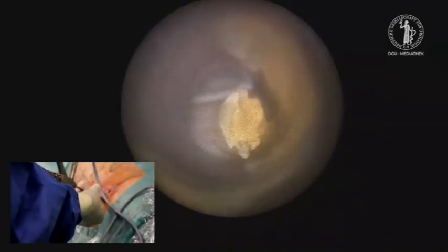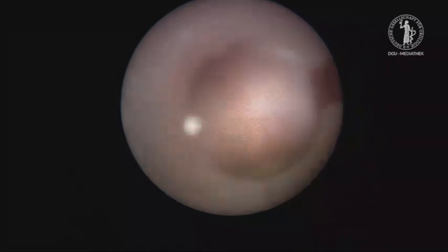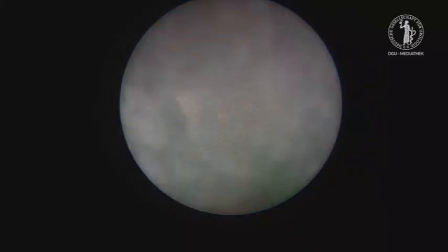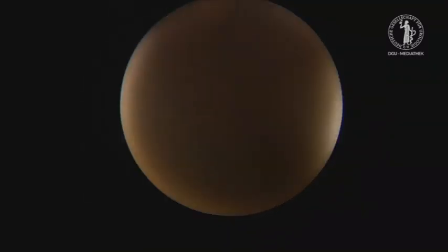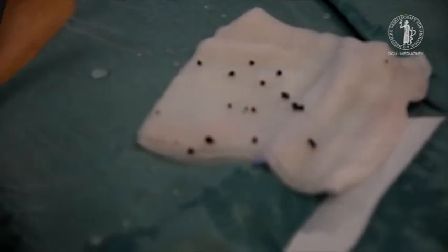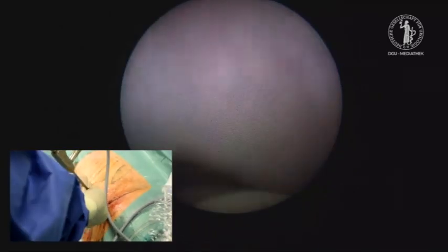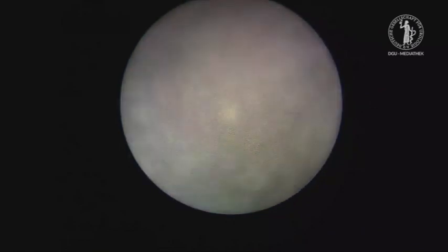All stones that are accessible with a rigid scope are disintegrated and flushed out. Again, it can nicely be seen how effective laser lithotripsy works without annoying retropulsion.